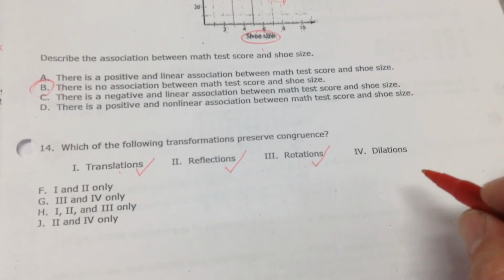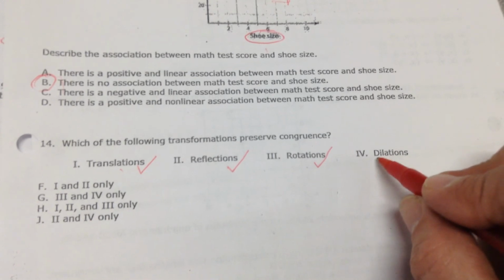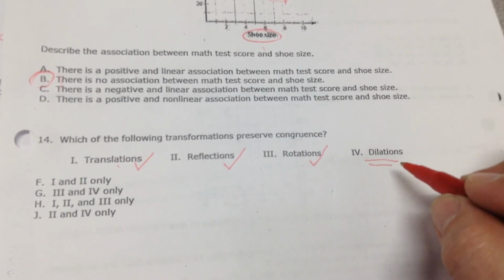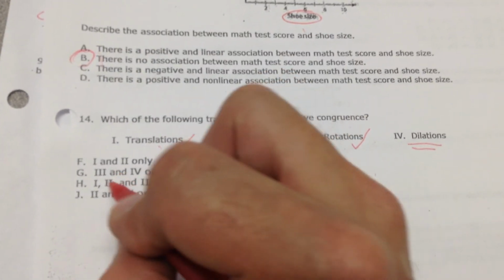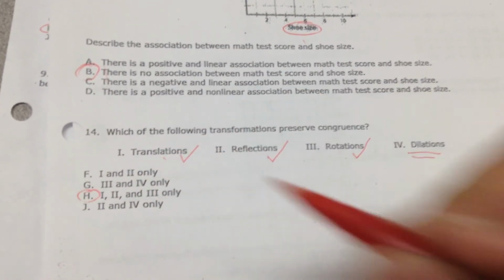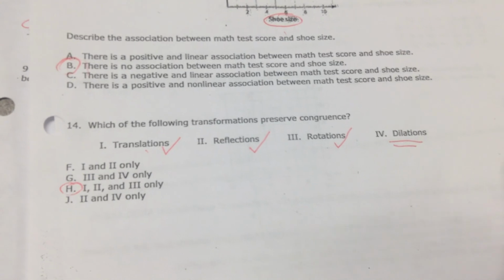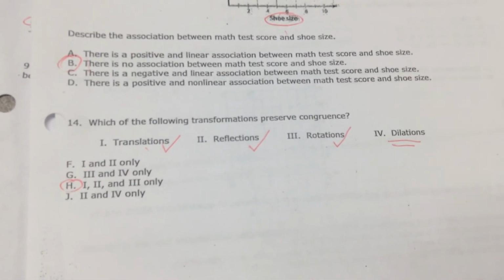The only thing that we have done so far where the size changes is a dilation. It either gets bigger or smaller. So the first 3 all stay congruent. This one, size changes. So 1, 2, and 3 preserve congruence. Dilations do not. And that's your answer.